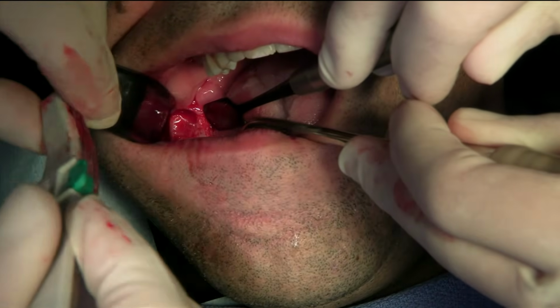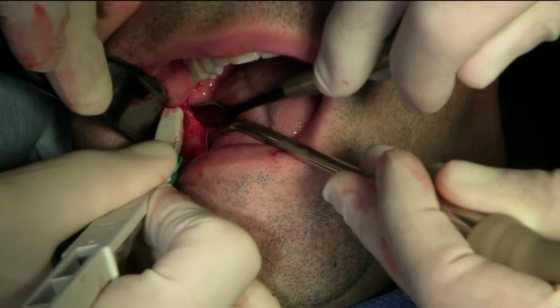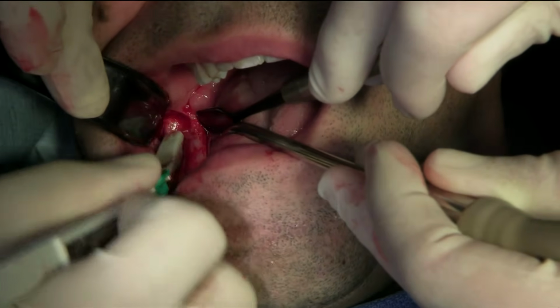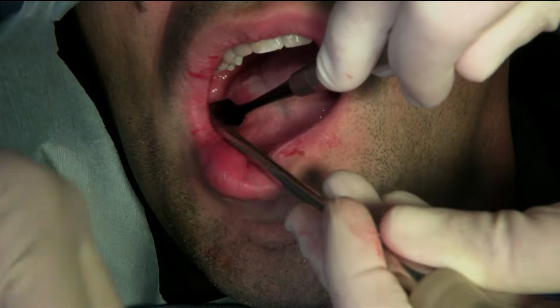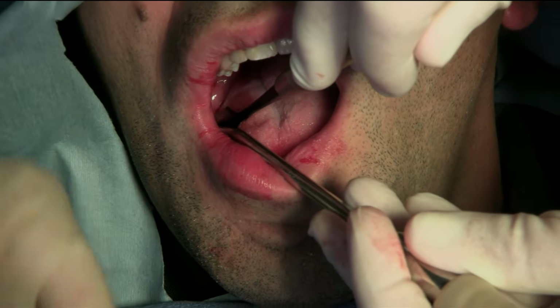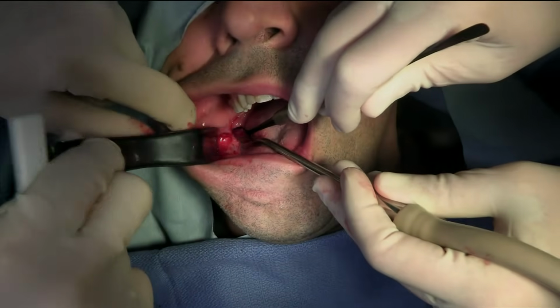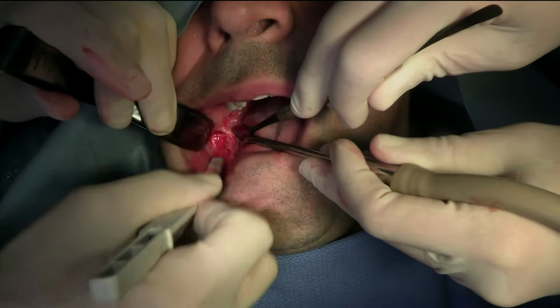Pressure. Taking it here from the external ridge.